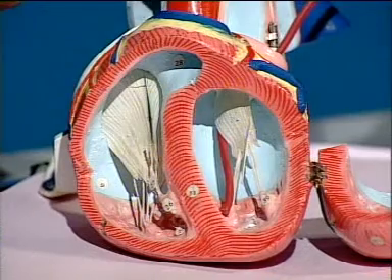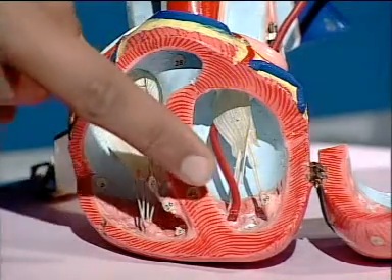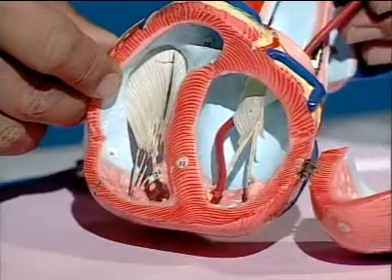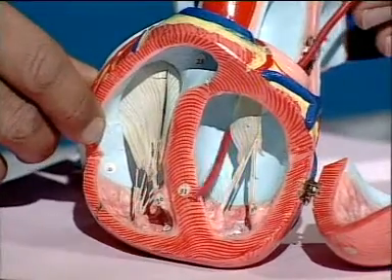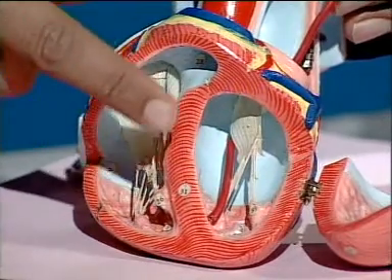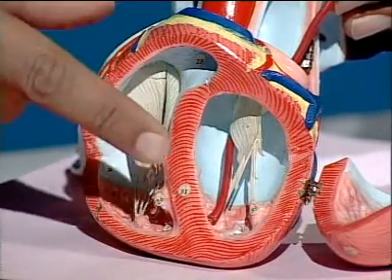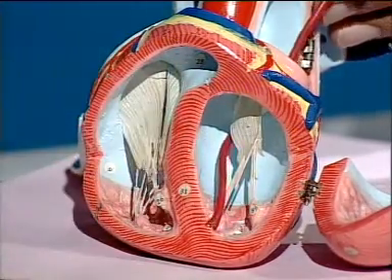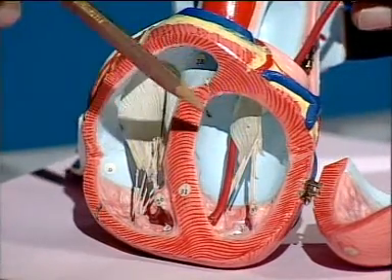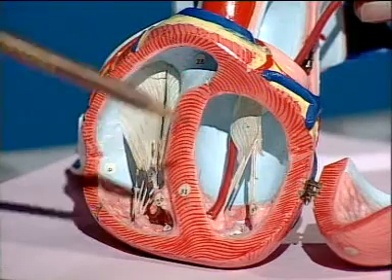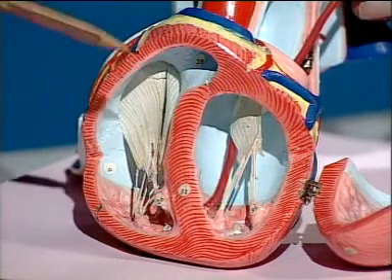From the left atrium, blood passes into the left ventricle again through a valve. This valve is known as mitral valve. This valve consists of two cusps. This valve also is connected to the ventricular walls through chordae tendineae. Again, the function of the valve is to prevent backflow of the blood.